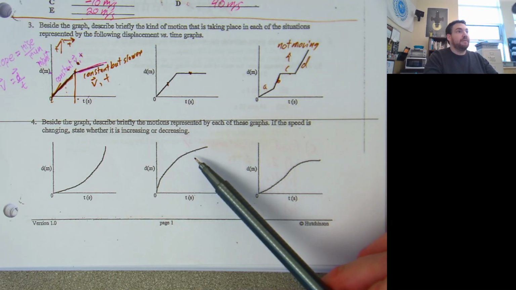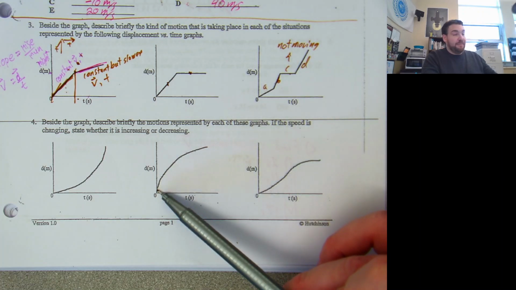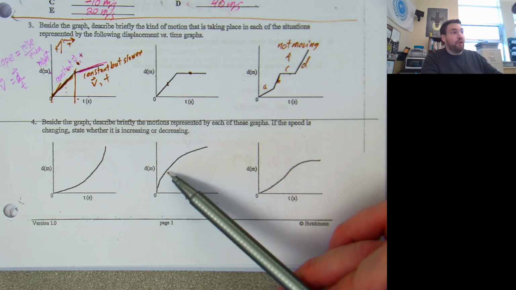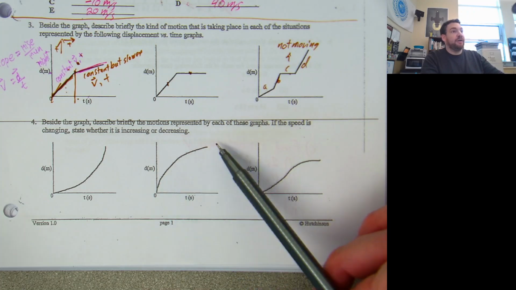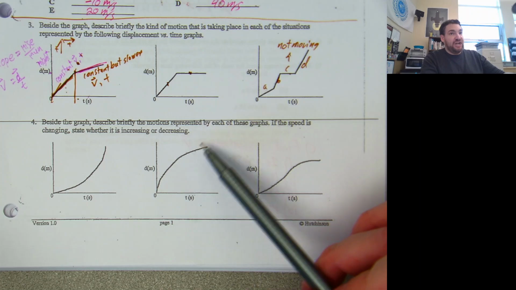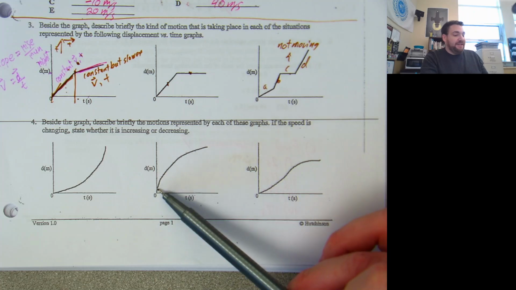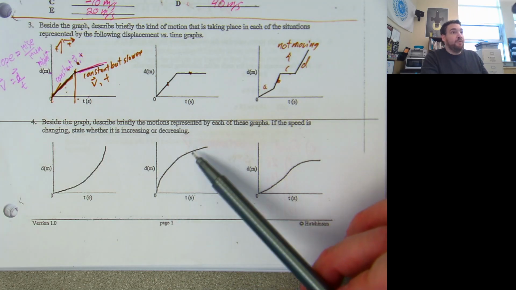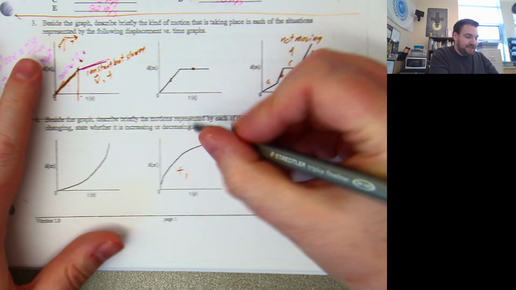Why is it positive decreasing? Because the position is getting more and more positive, but the slope is getting shallower. So if the slope's getting shallower, it means the velocity is decreasing, but because the position is positive, it's still moving positively. This is a positive decreasing V.